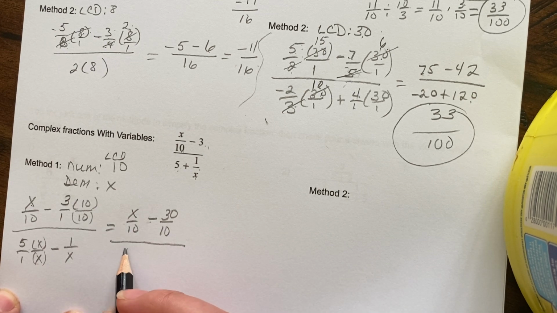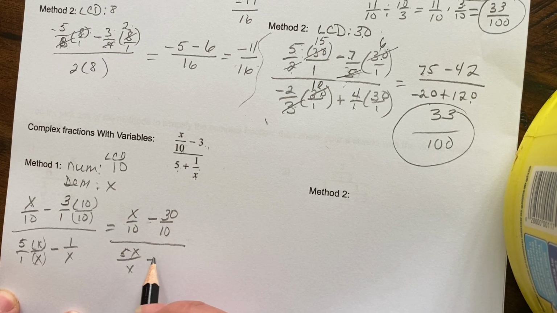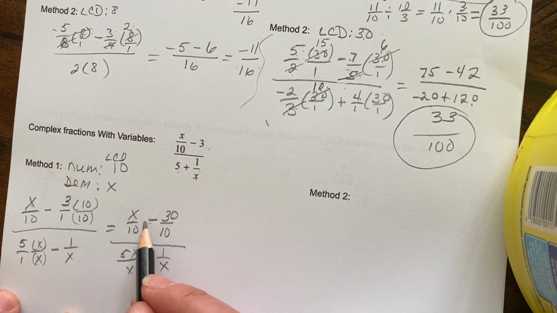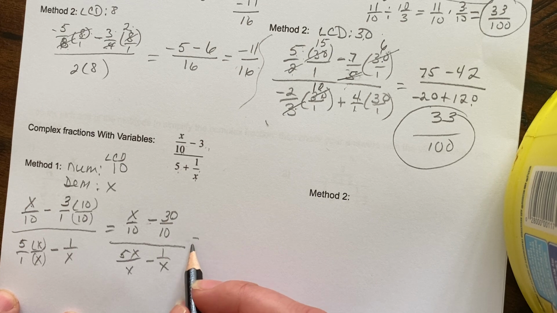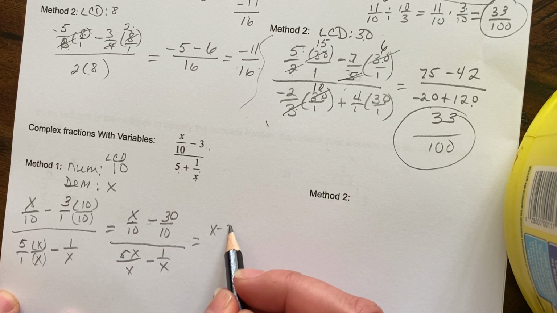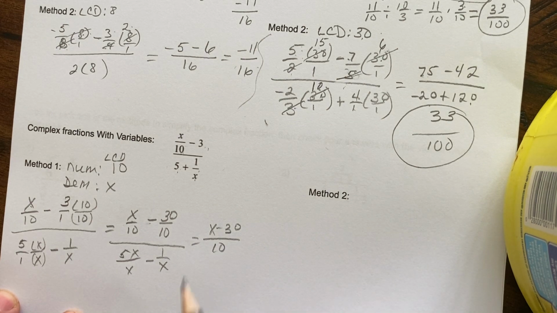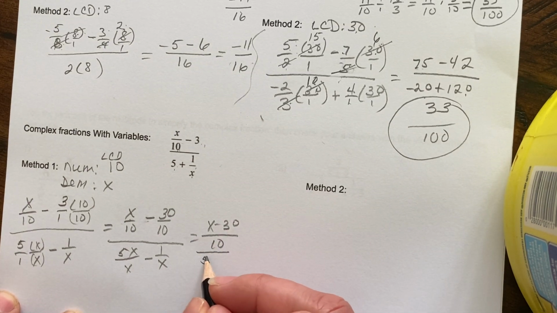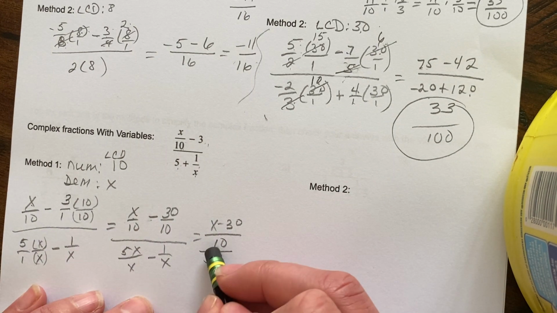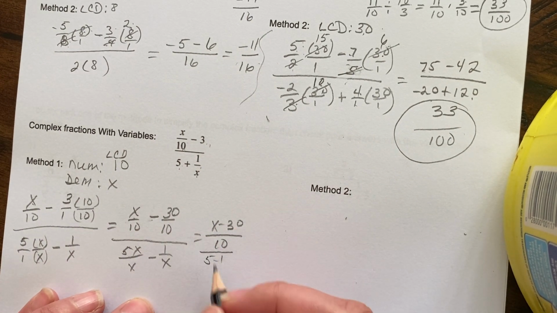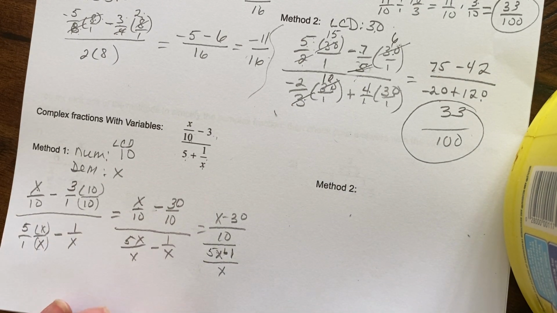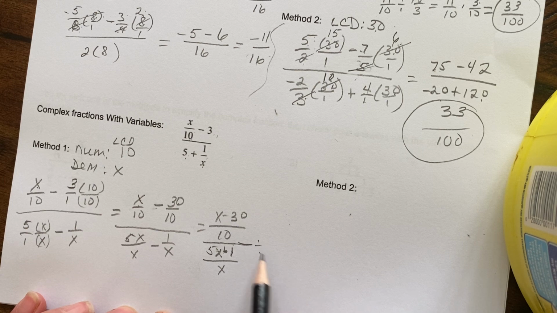So we get 5x over x. And then I'm going to go ahead and combine my like terms, combine my fractions. So x minus 30 over 10 divided by 5x minus 1 over x. And again, we have our fraction bar, which means division.